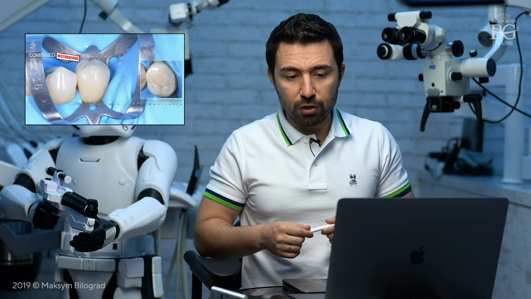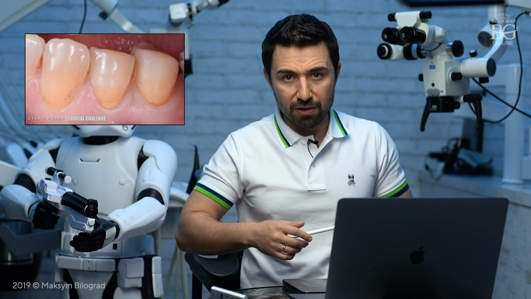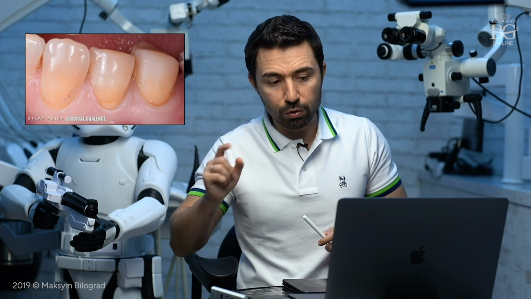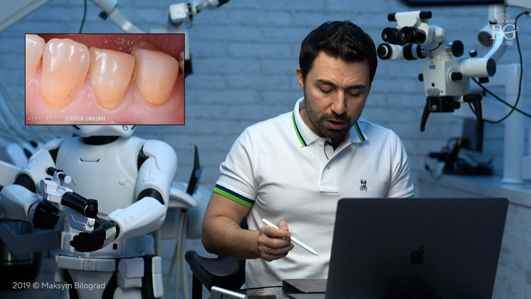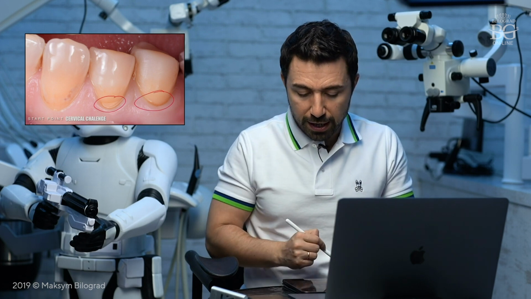So this is the final result of the crown that was bonded, and I would like to share with you another case which is pretty similar, but slightly more difficult because there is no caries defect. Here you can see abfraction, okay?